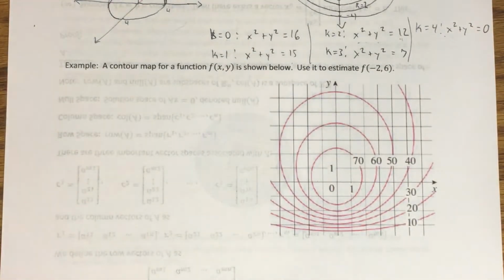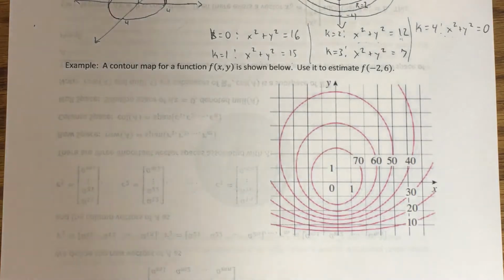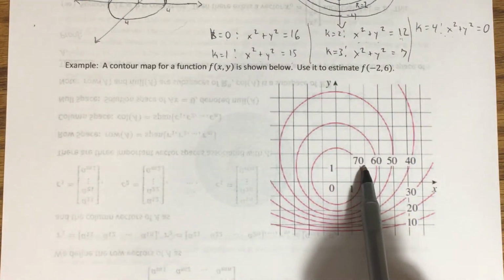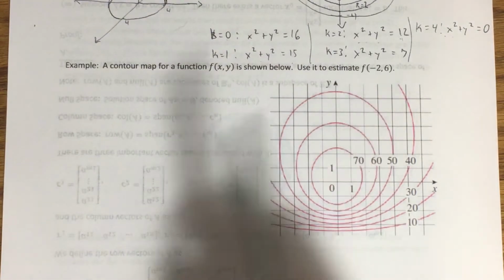Okay, so in the last example that we did, at the end of the last video, we sketched the graph of a function as well as a contour map for that function. This time we're doing this from a slightly different perspective. We're given some function f of x, y. We're not told what that function looks like as an algebraic expression, but we are given a contour map for it, and it says that we want to use this contour map to estimate f of negative 2, 6.